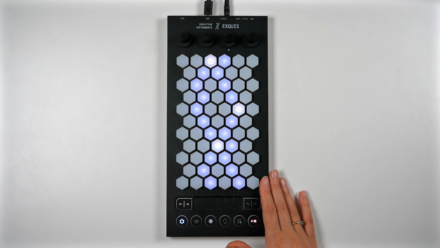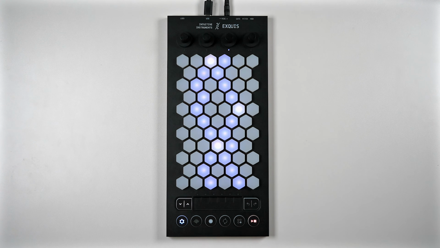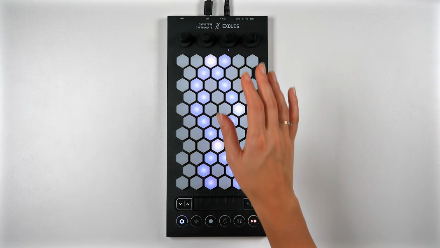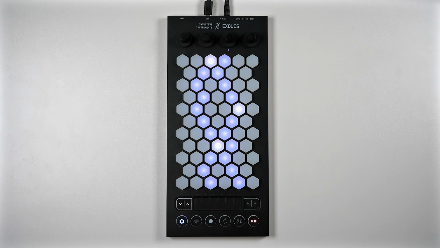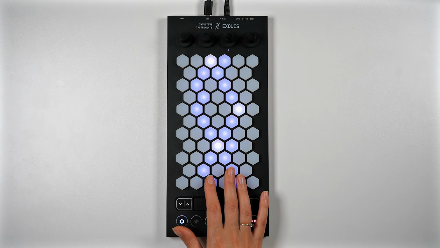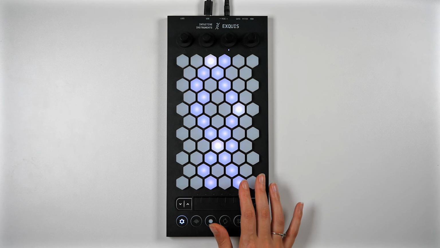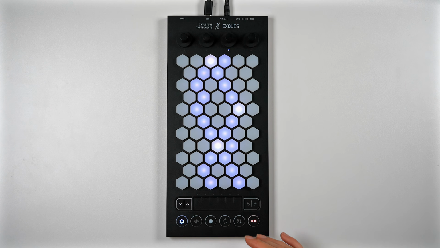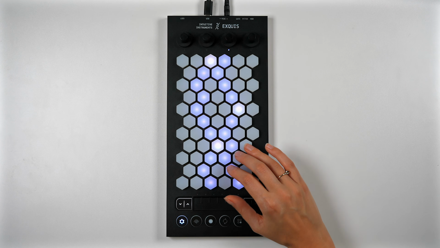When you're using the Exquis as a standalone controller like we are here, these buttons and encoders also send out MIDI CCs. It's also helpful to know that you can change the interval spacing between each hexagonal key if you want to, so that the patterns can be arranged differently.